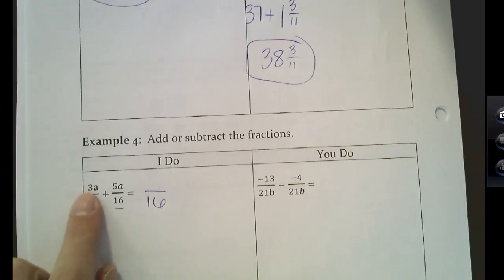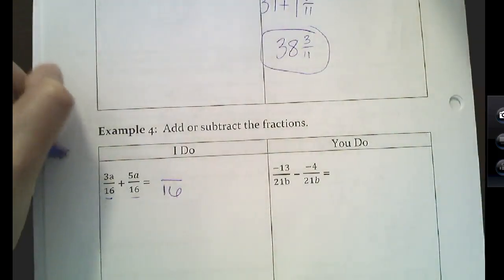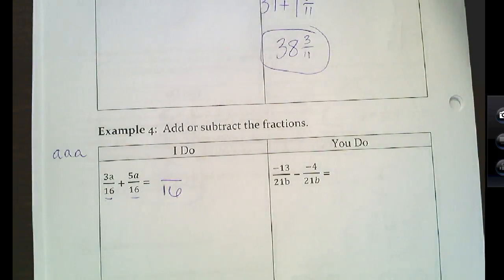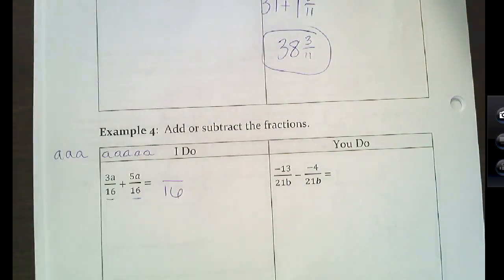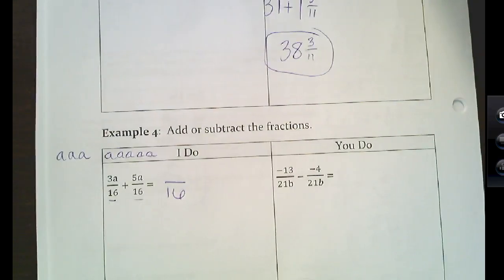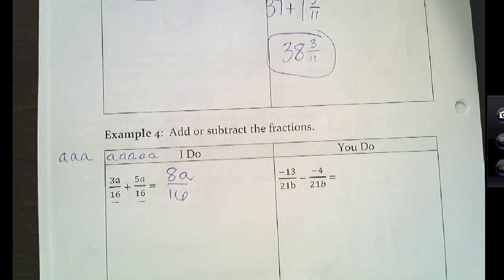Now in my numerator, I have 3a plus 5a. So basically I have 3 a's, 1, 2, 3. And I'm adding 5 more, 1, 2, 3, 4, 5. So how many a's do you have altogether? You've got 8a, good. So that's just combining our like terms. 3a plus 5a is 8a.